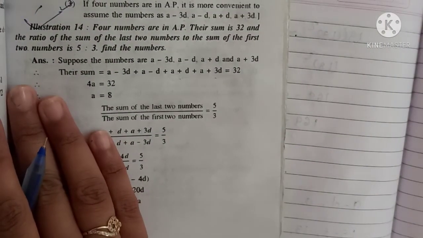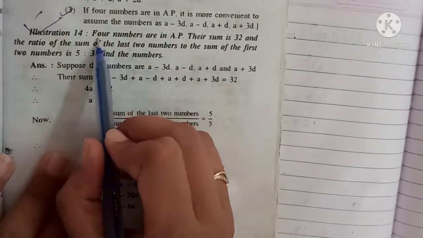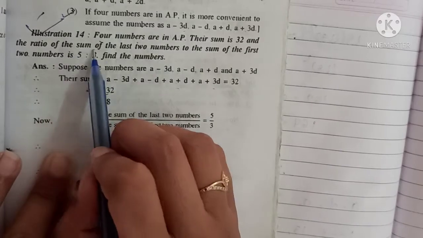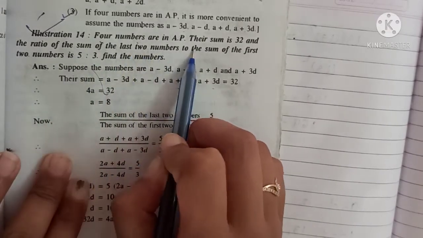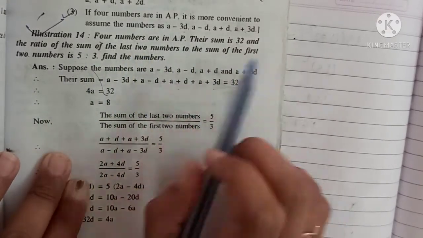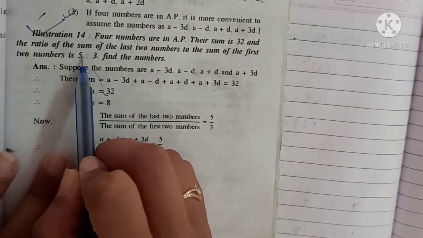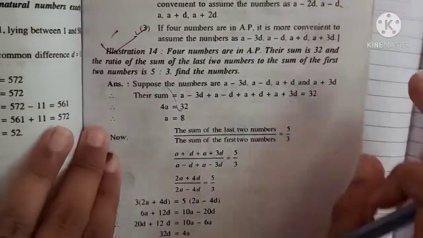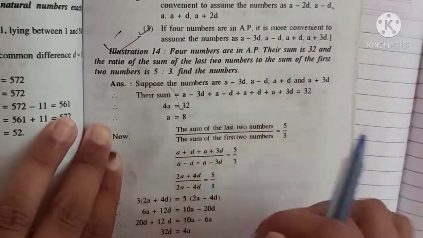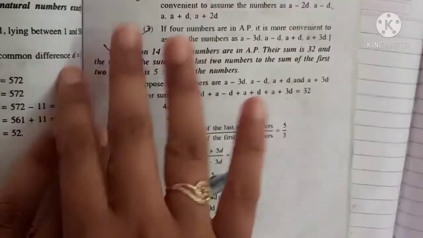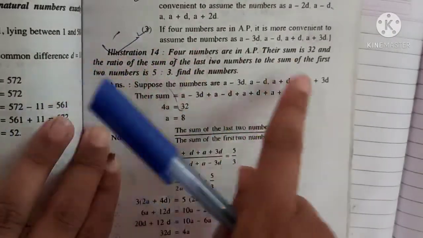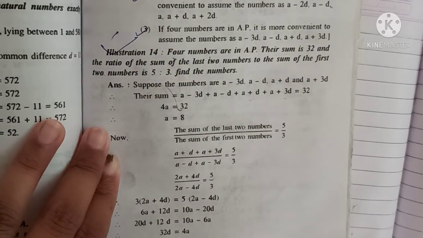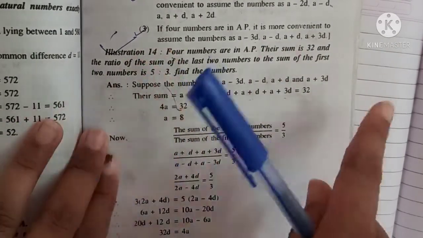Illustration number 14. 4 numbers are in AP, their sum is 32 and the ratio of the sum of the last 2 numbers to the sum of the first 2 numbers is 5:3. Find the numbers. Some confusion is there. Only the sum is given, that too for 4 numbers, and a ratio is given. So first, let's find the value by using the sum, then we will see what the ratio is given for.